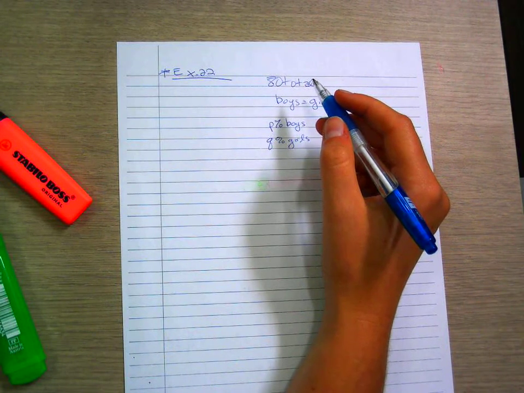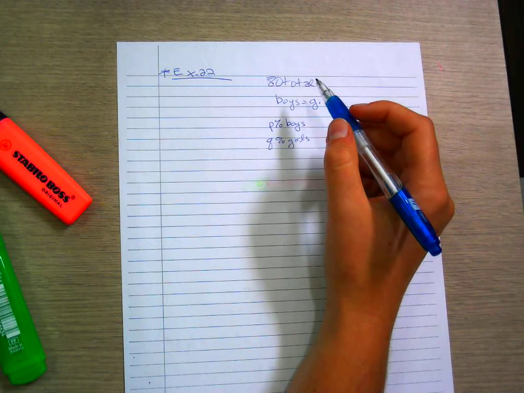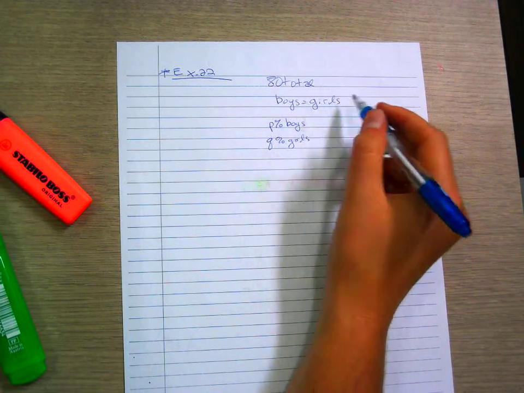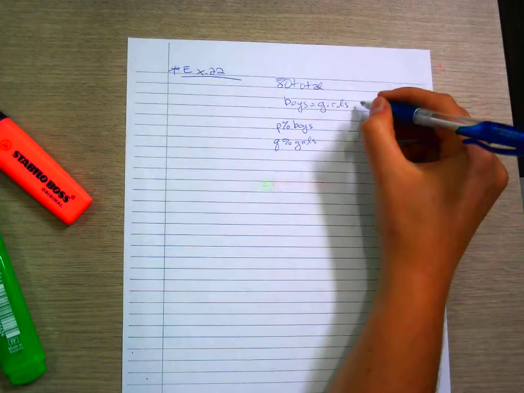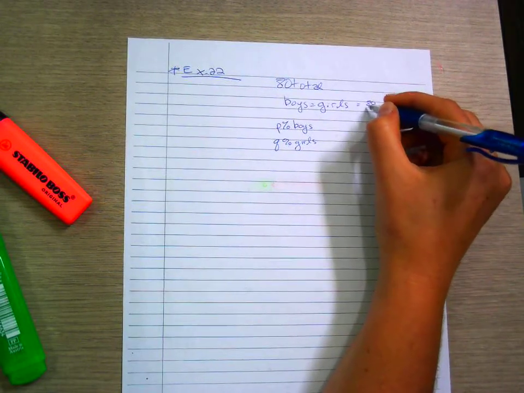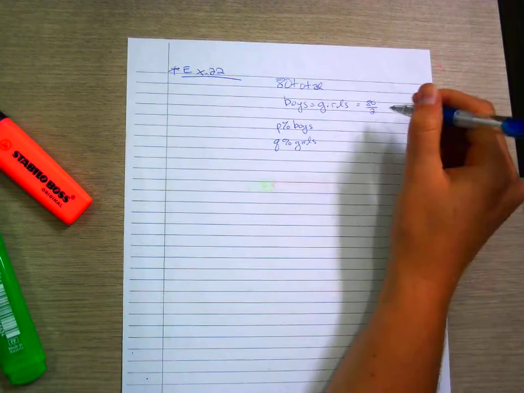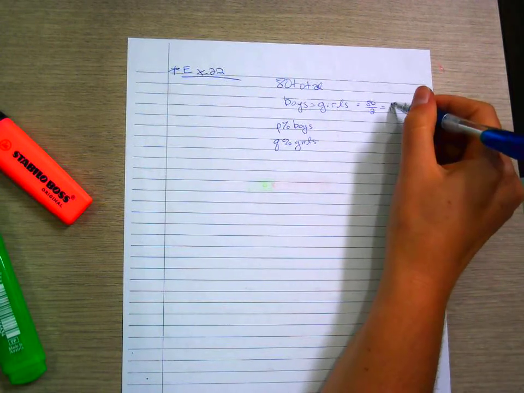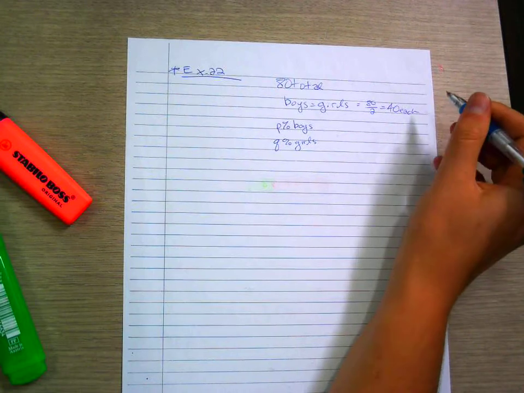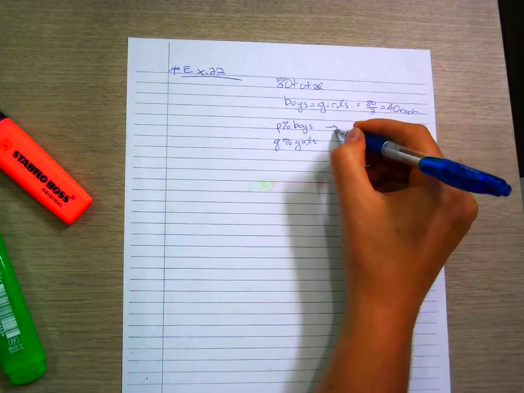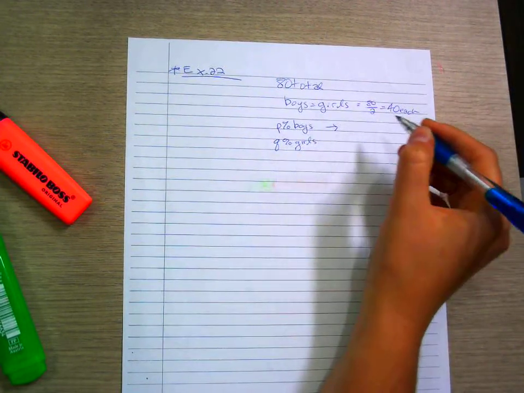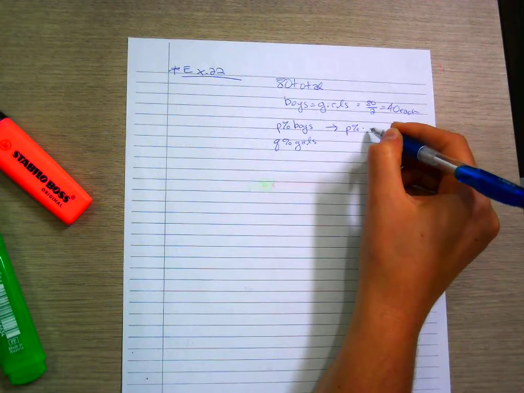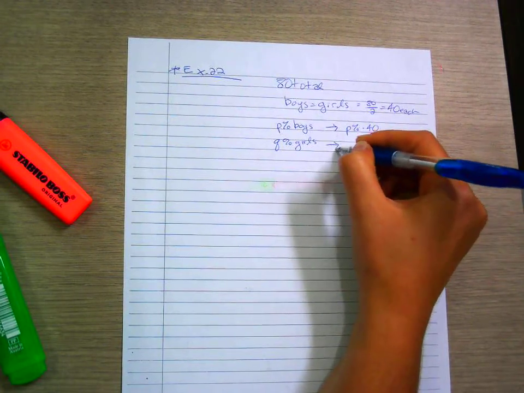So we already said the number of boys equals the number of girls, which would mean that each of them is the total divided by 2. Because boys equal girls, there's 80 total, so there must be 40 each. We know that. So we could say that P% of boys is P% of 40. Q% of girls is Q% of 40. So we know that one.